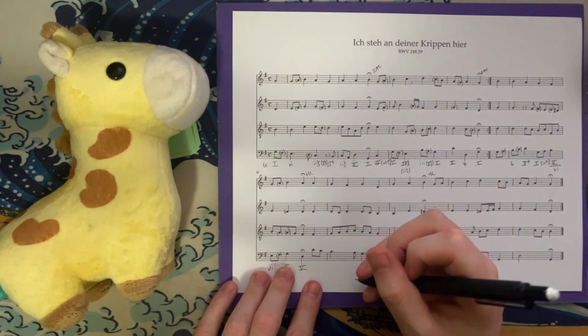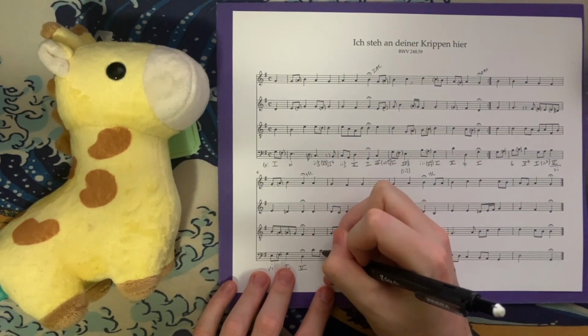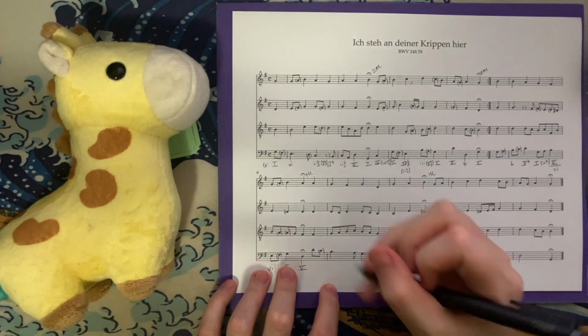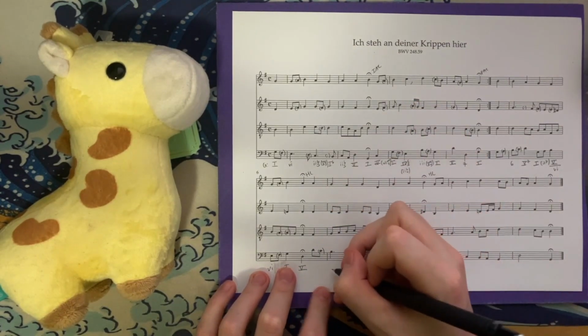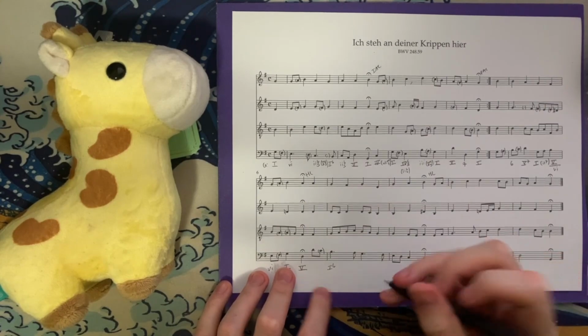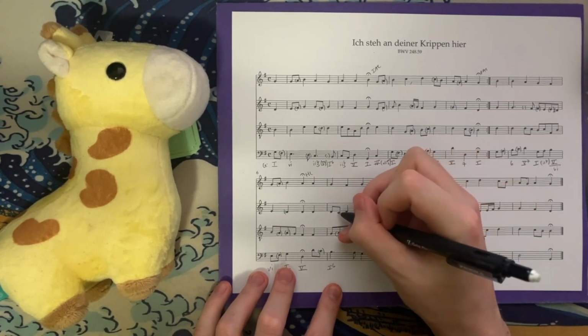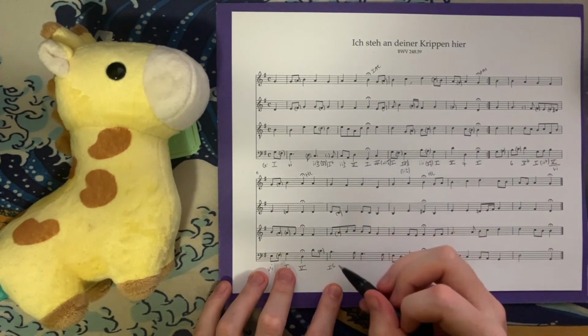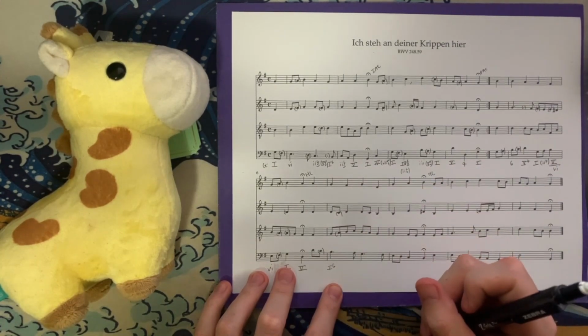D, F sharp, D, and A is another 5 chord, no need to reanalyze, passing 7th in the bass. Then we have B, G, D, and G. It's our tonic triad, G major in first inversion. Passing tone in the tenor, neighbor tone in the alto, and then we get B, B, D, and F sharp.